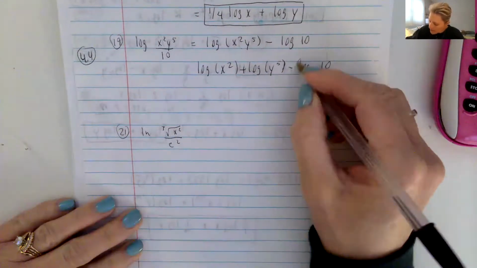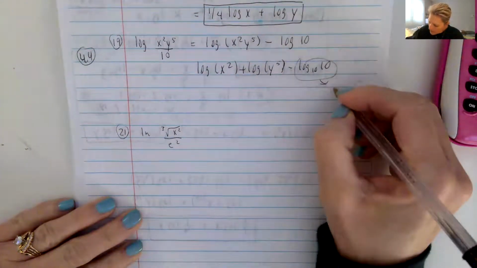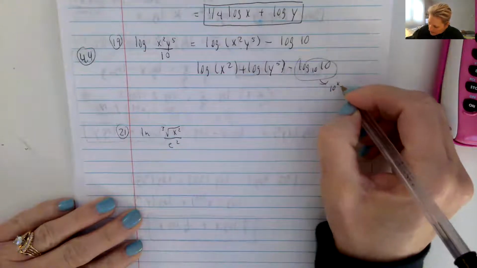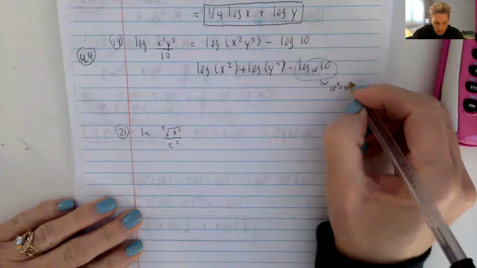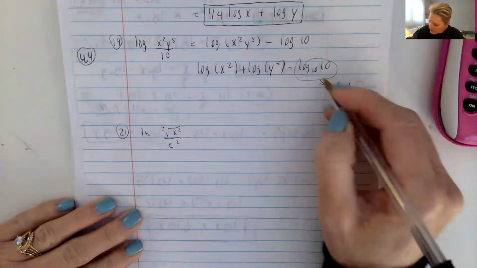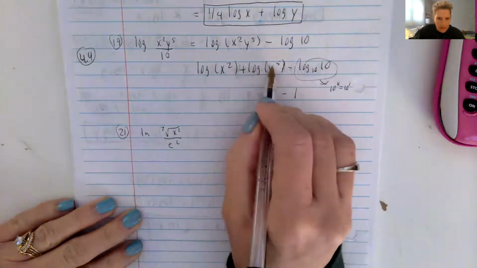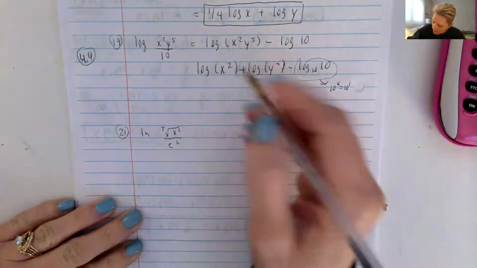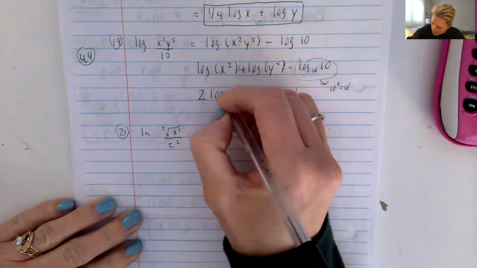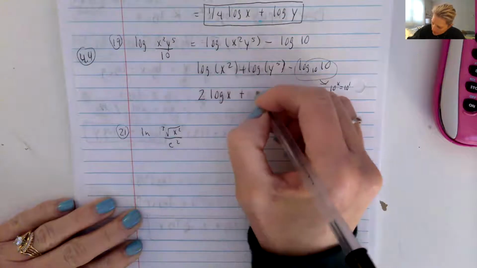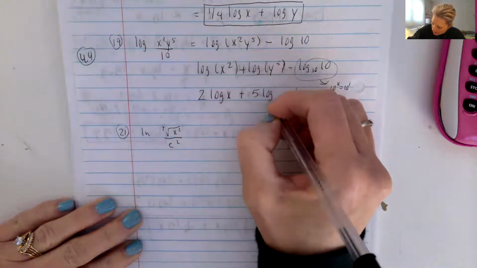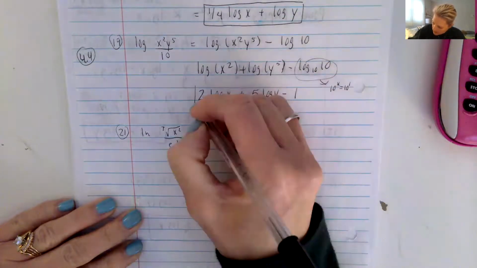And then this right here is really 10 to the x equals 10, so this is just a 1, so this is going to be minus 1. We can use our power properties to bring our 2 and our 5 out in the front. So we have 2 times the log of x plus 5 times the log of y, subtracting 1.